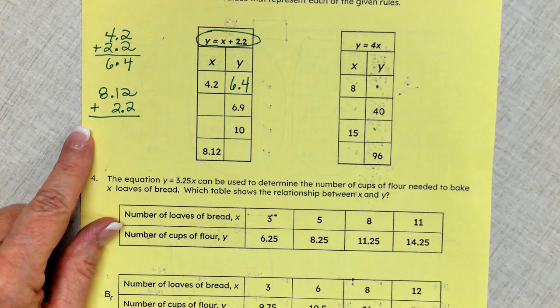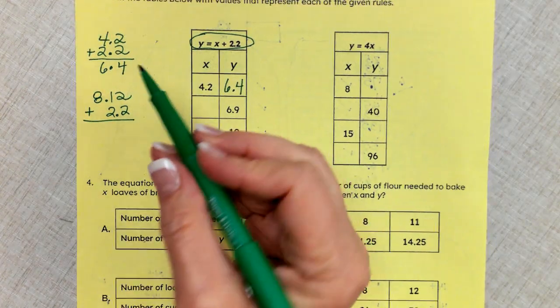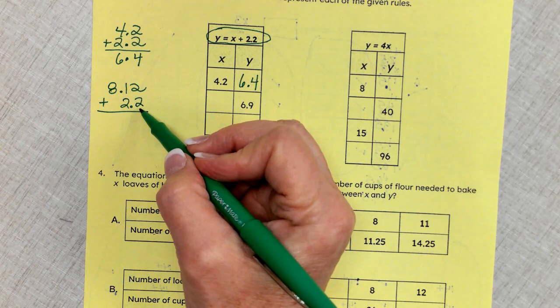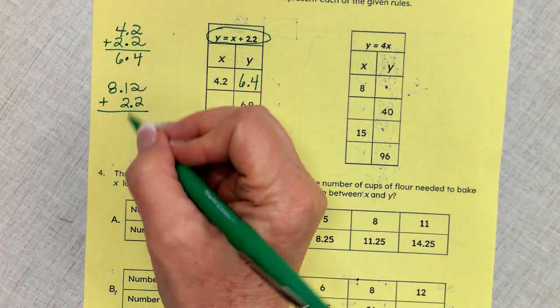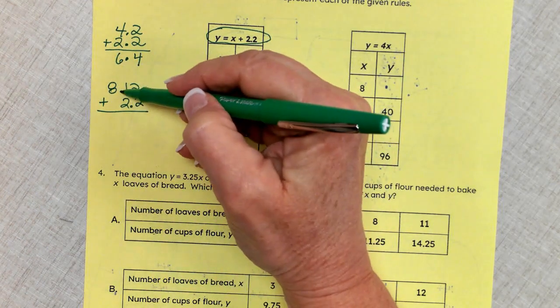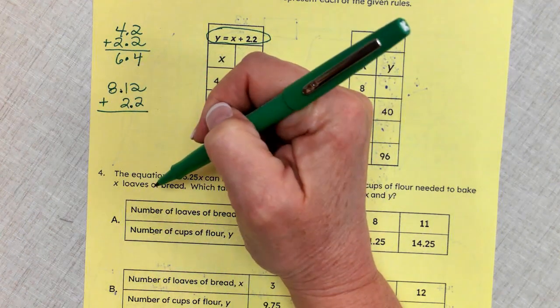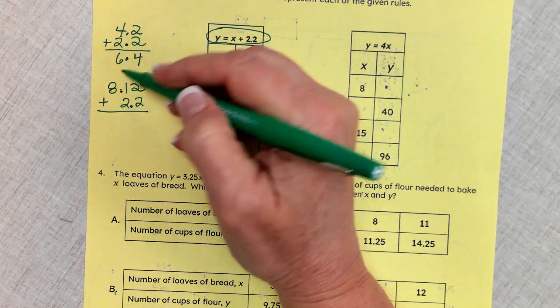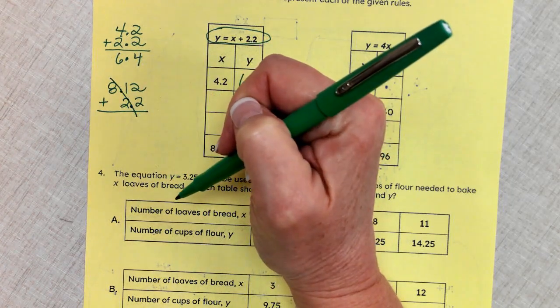No, it's not. Because if I write it like this, I am adding hundredths with tenths. Everybody say, no way, Jose. There's no way this will work out well. These decimal points are not lined up at all. They're going way crooked. So let's try that again.